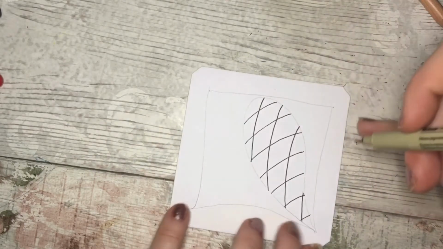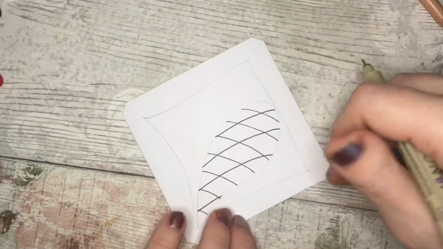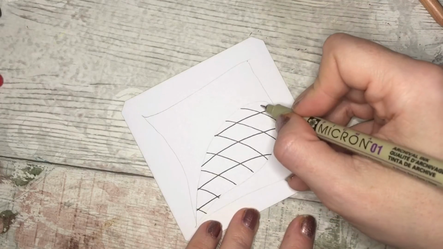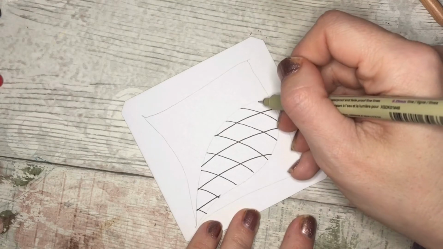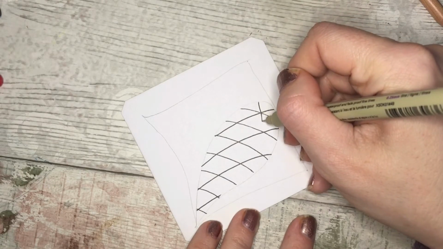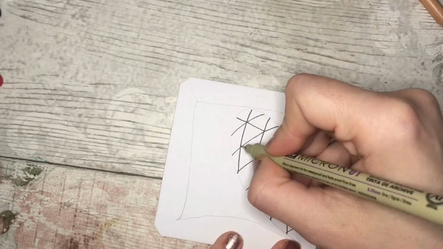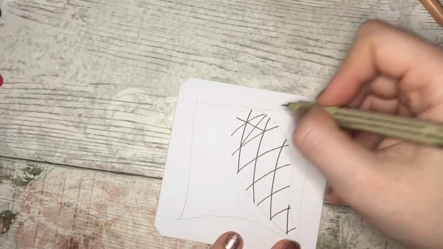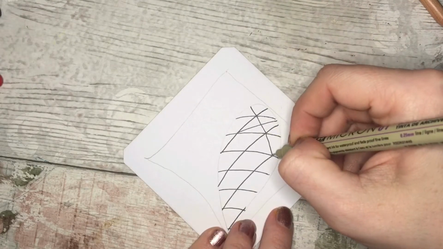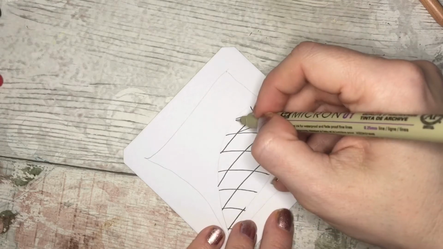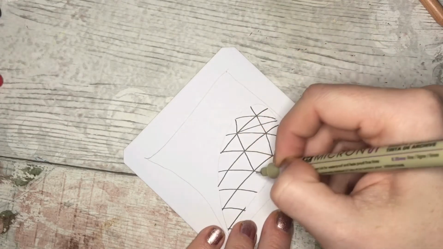And now what we're going to do is divide these boxes or squares into 4 by creating a diagonal line going from one end to the other, and then another one. And if you haven't got the whole square, then that's fine. You can just imagine where it might be.